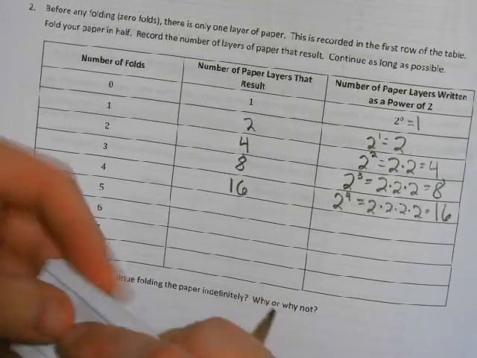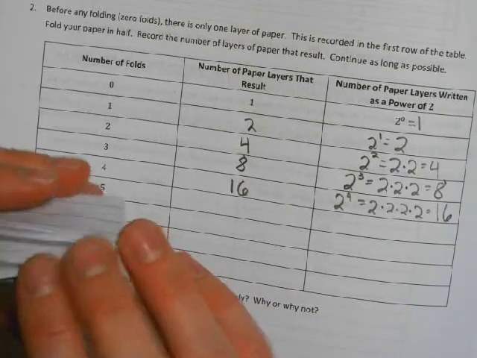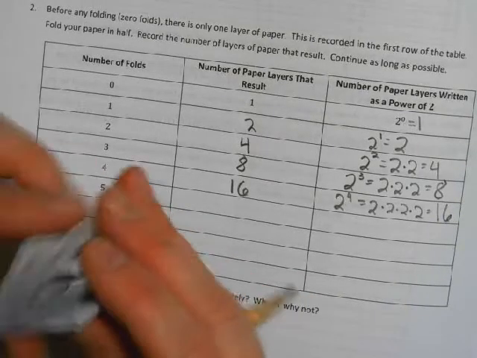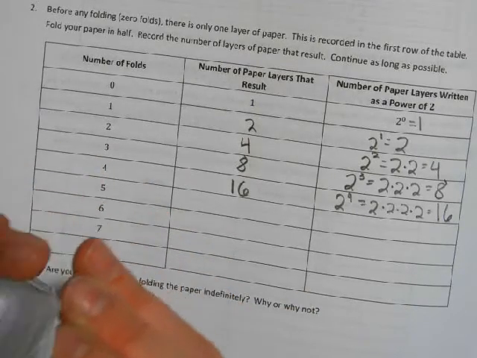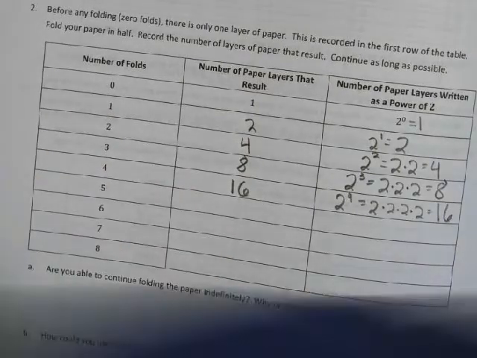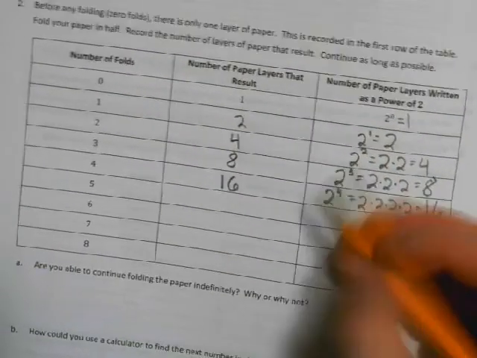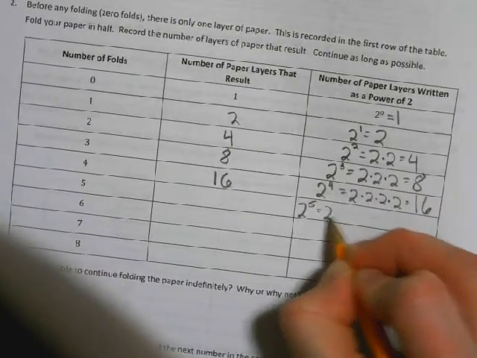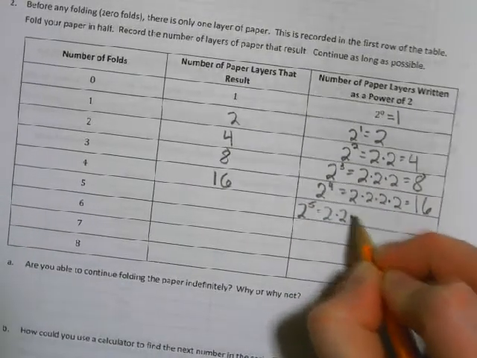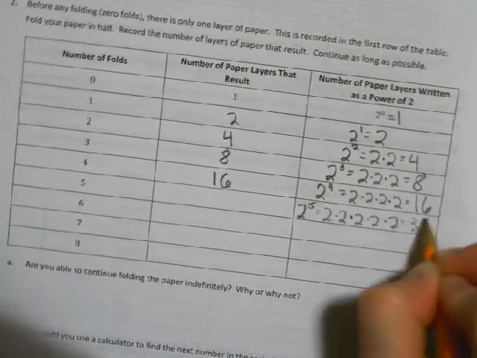If I fold it again, I look at the side that I can count, which it doesn't look like I have any sides that I can count, just the way that it's falling. So let me look at our pattern here. 1 fold, 2, 3, 4, so I can keep going. This is 2 to the power of 5. 2 times 2 is 4, times 2 is 8, times 2 is 16, times 2 is 32.